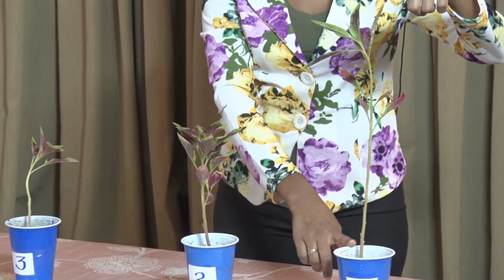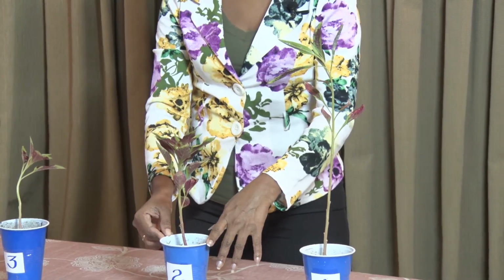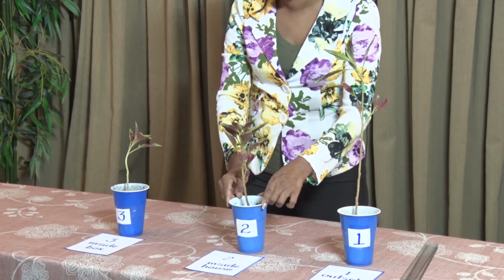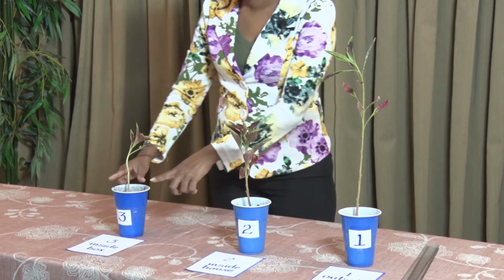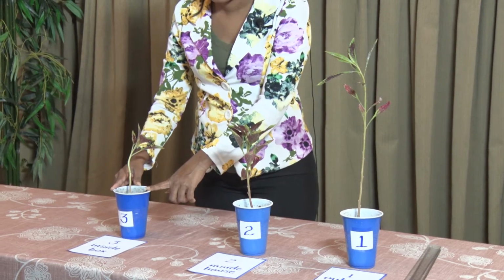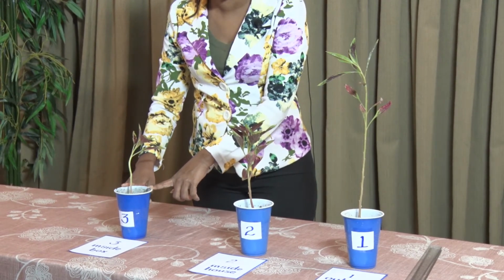If you see plant 1 here, look at how high it has grown compared to plant 2 and plant 3. You must remember that plant 1 was left outside in the sun, so it was exposed to a lot of light. Plant 2 was inside of the house, so it hadn't that much light. And then plant 3, which was inside the box, had the least amount of light.